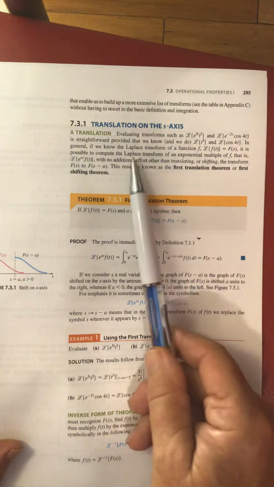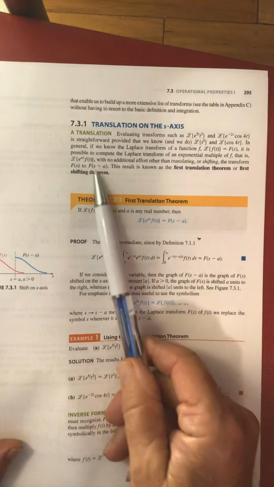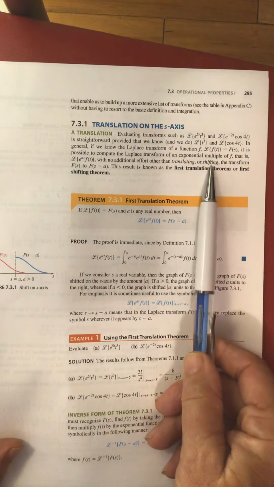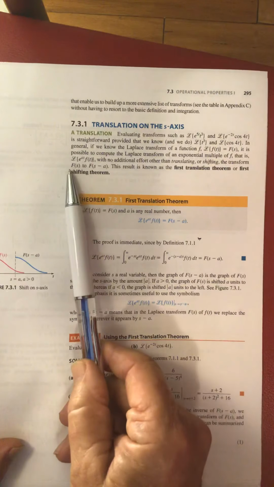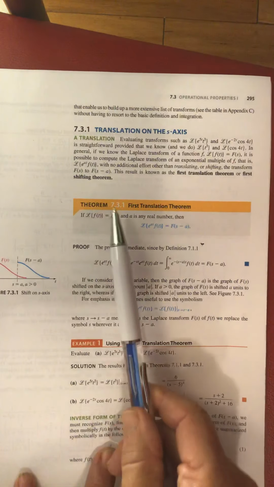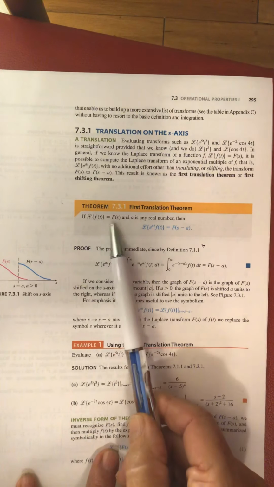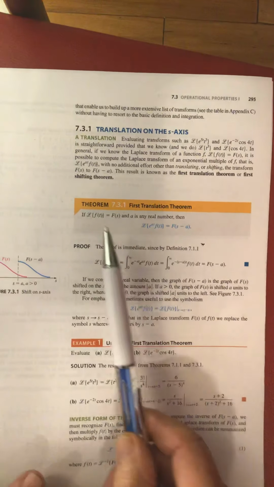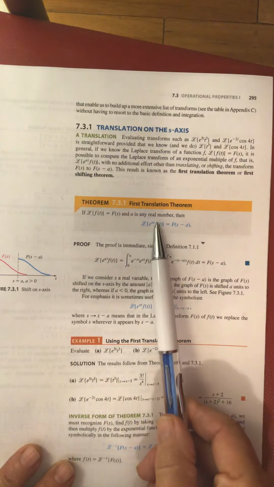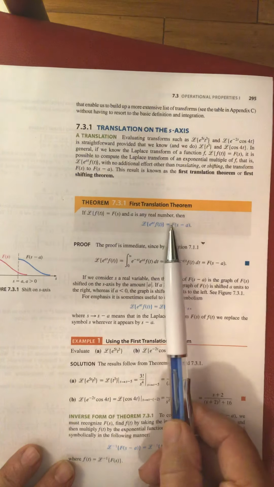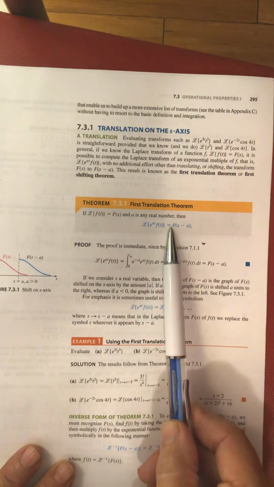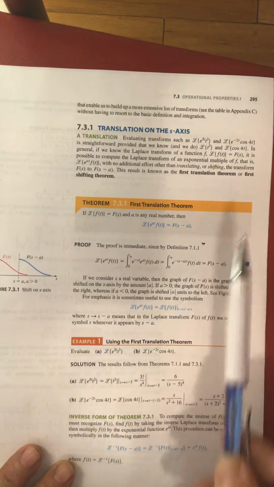And so in general, when you have Laplace of e to the at times f of t, we can use a translation or a shifting to transform F of s to F of s minus a, known as the first translation. And here it is again. You have Laplace of f of t equals F of s, as in the first section where we talked about these. And a is a real number, such that for e to the at times f of t, the F of s that we had from the beginning is translated to F of s minus a.